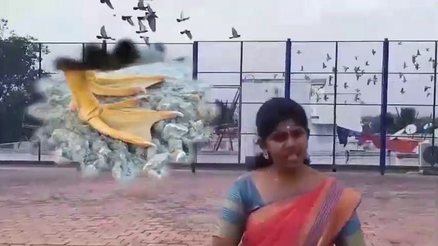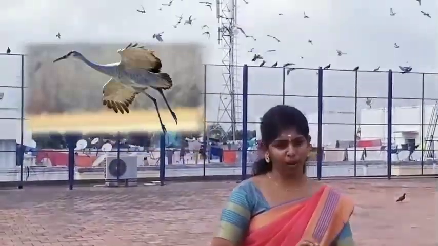The next type are wading birds. Examples are crane. So you can find crane, isn't it, children? The cranes are birds which will walk in the muddy surface. They'll also live in some aquatic areas. The mud which is below the water will be soft and they have long legs with spread out toes in order to walk in that muddy surface.